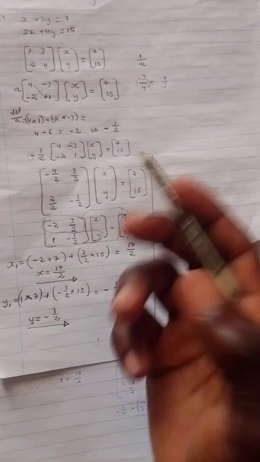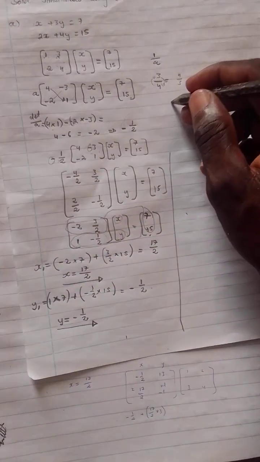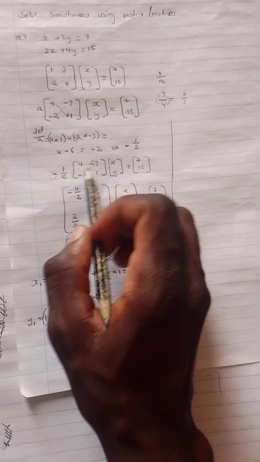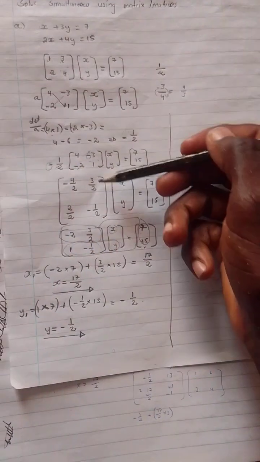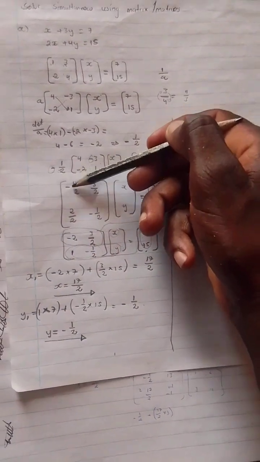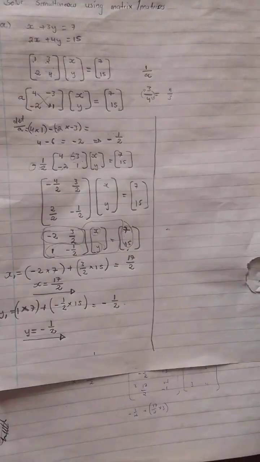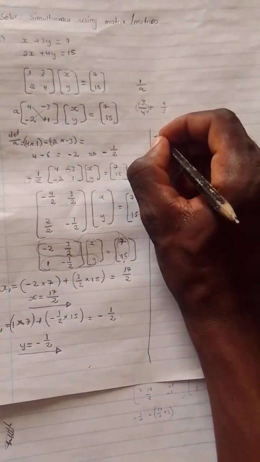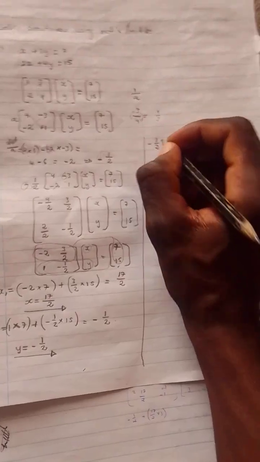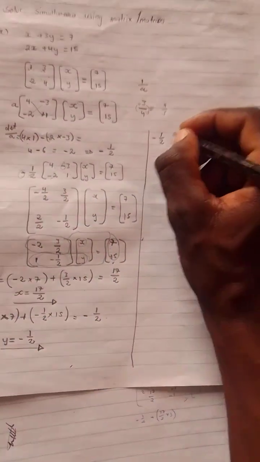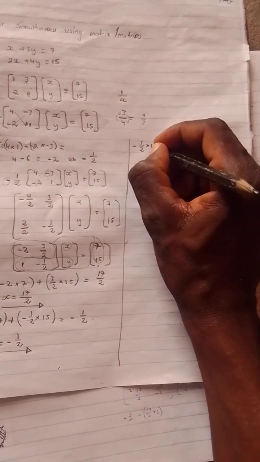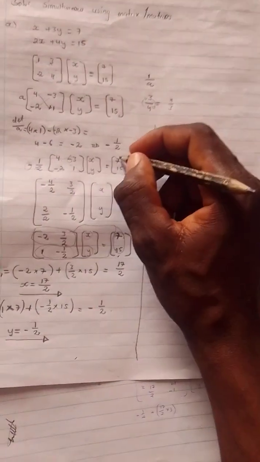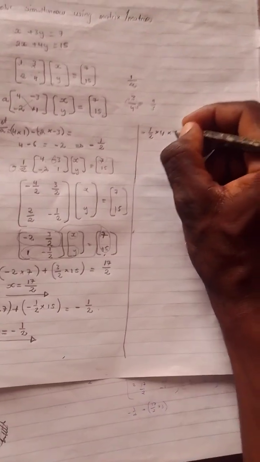You can either start solving from here, instead of using this process. Maybe it is the wrong way for you. You can say -1/2 multiplied by 4, and then again you multiply it by 7.